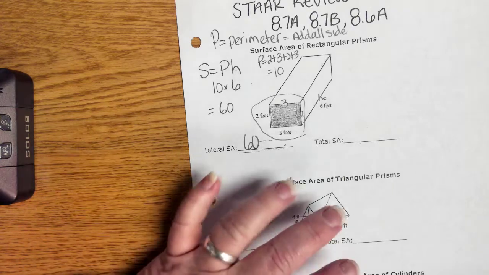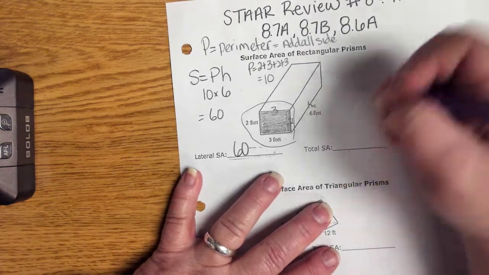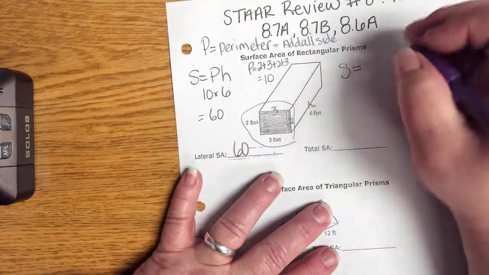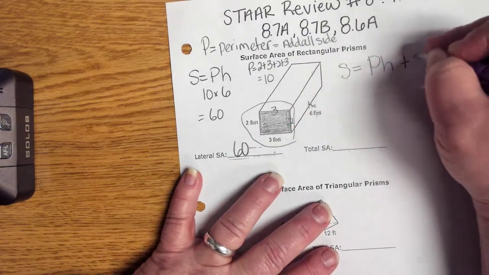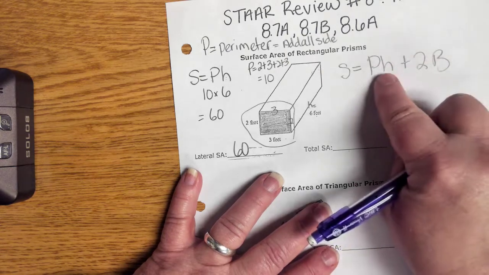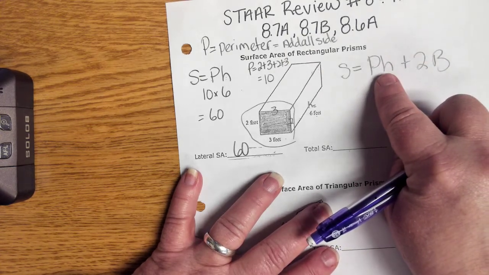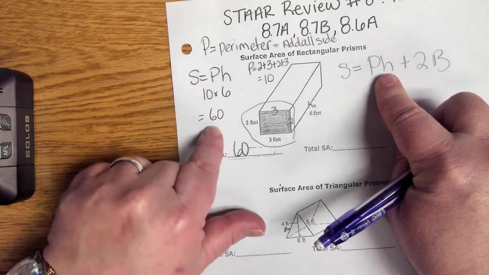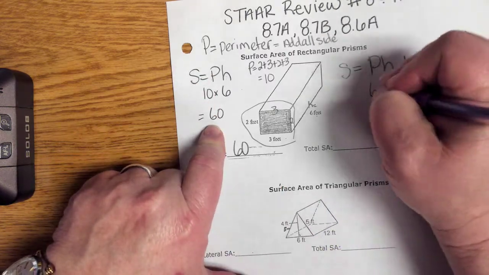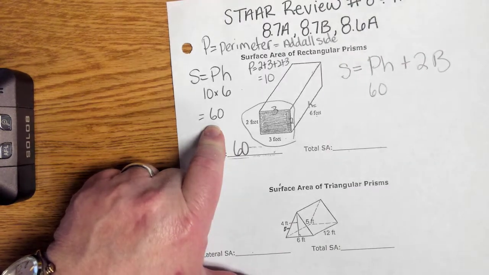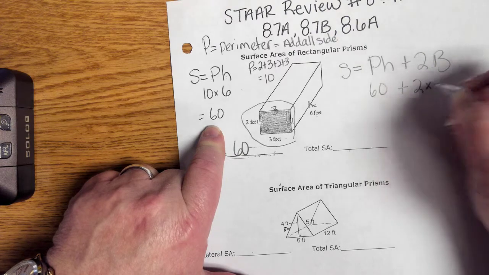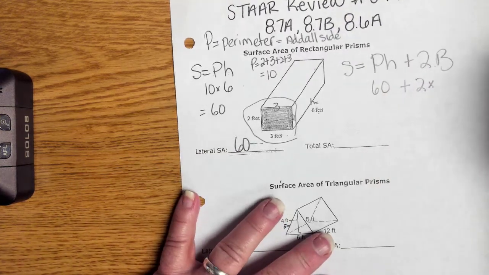Okay? All right. So now surface area total. What's that formula? Okay. Do you see how PH is part of it, right? Yes? So I can just take what I got over here and I'm going to stick it right here. Okay? And I've got plus 2 times, and now what is my big B?